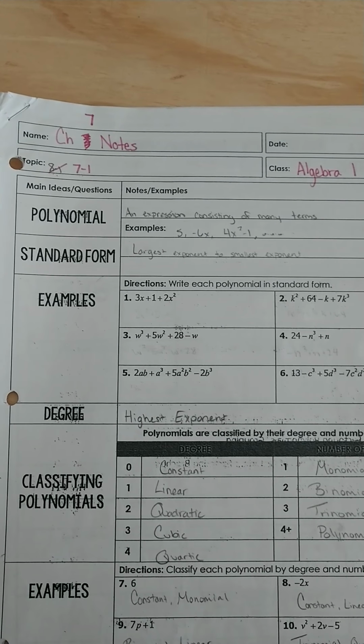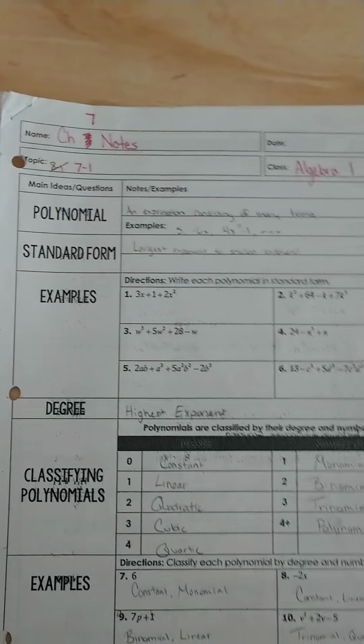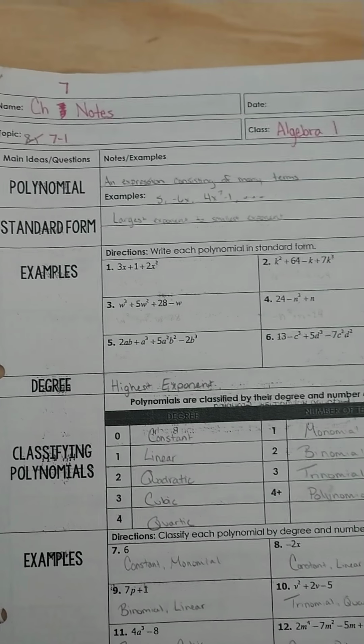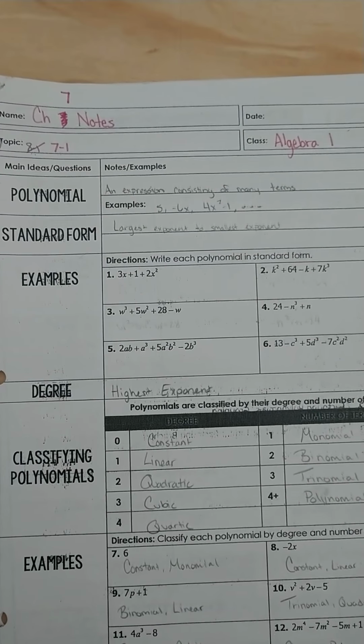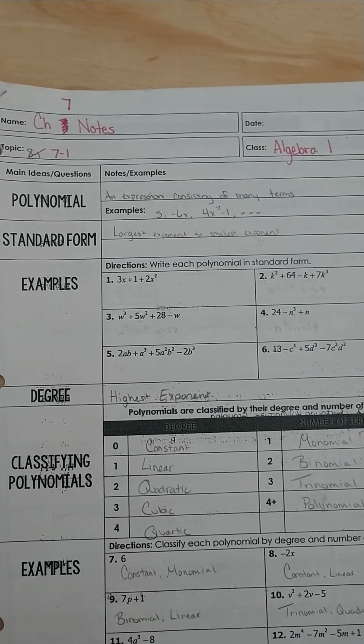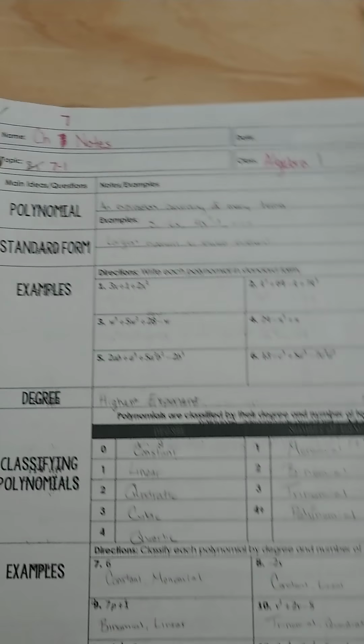All right, guys. So we are starting new lessons. I know it's going to kind of be hard to learn Algebra 1 remotely, but we are going to try our hardest. So we are starting Chapter 7. Chapter 7 is all about polynomials. And we've kind of touched on polynomials a little bit, but we are starting 7-1 today.